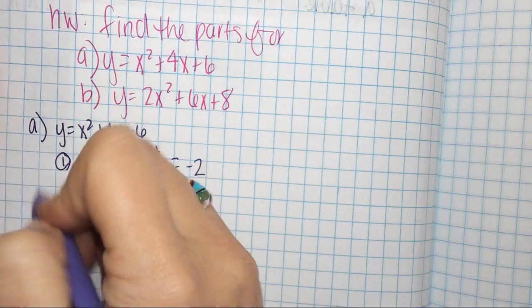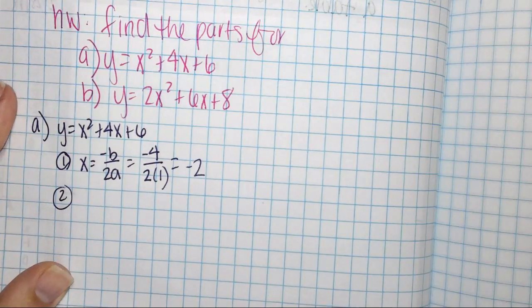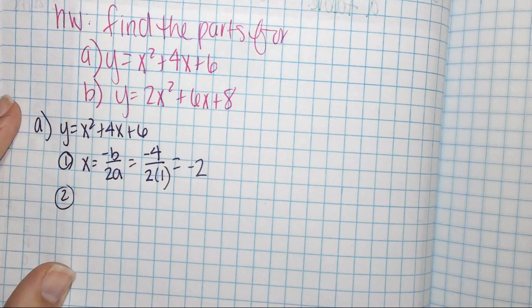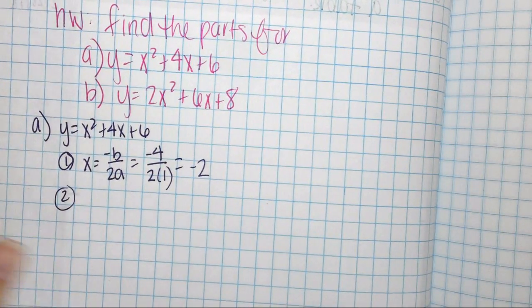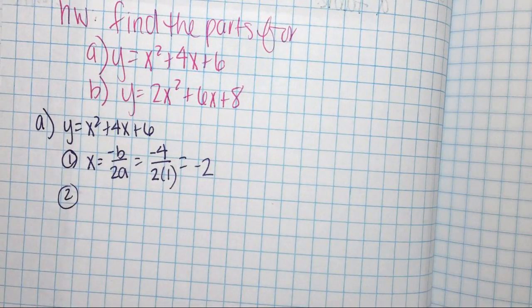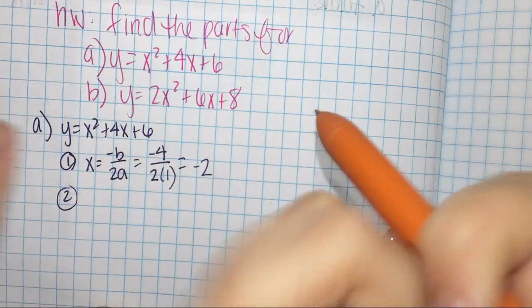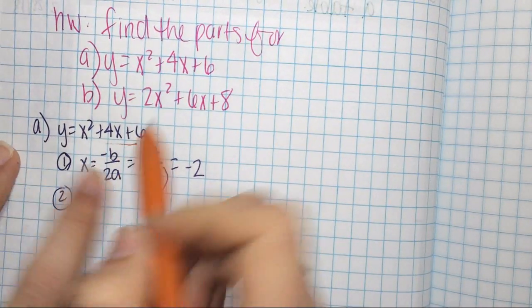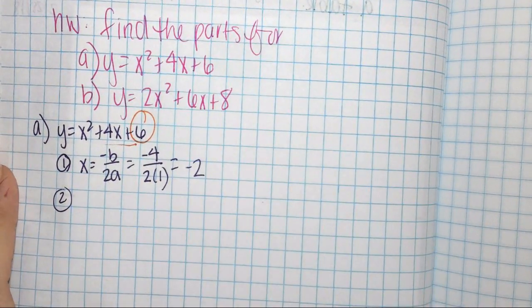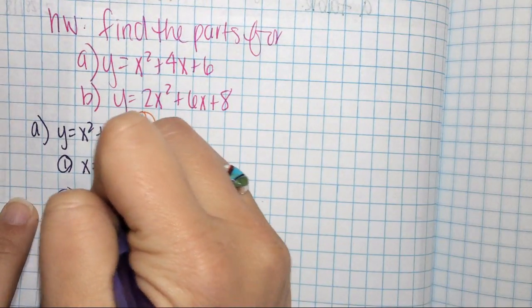Okay, so step 2 was identify the what? The y-intercept. Look at you go. So what is our y-intercept here? No, the y-intercept is always the constant. So you look back at your equation. What's our constant? 6. Okay, so our y-intercept is 6.